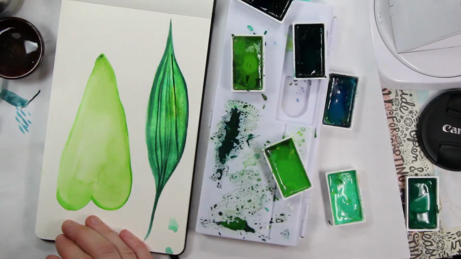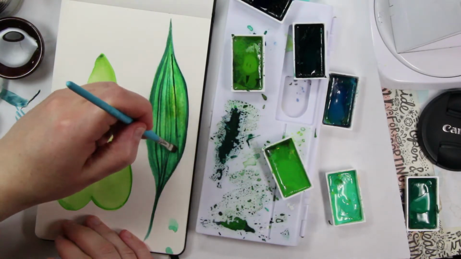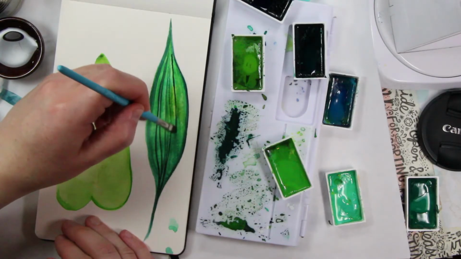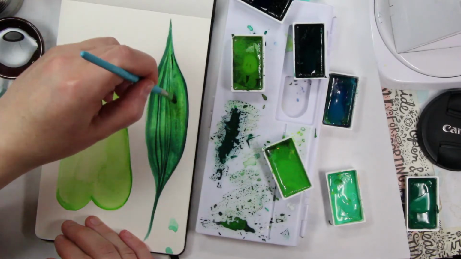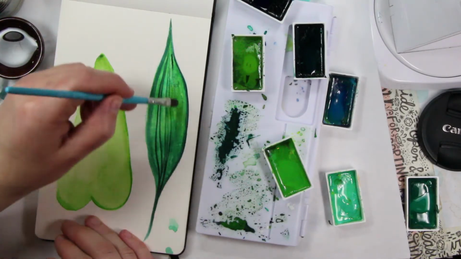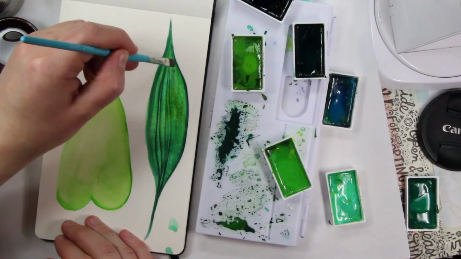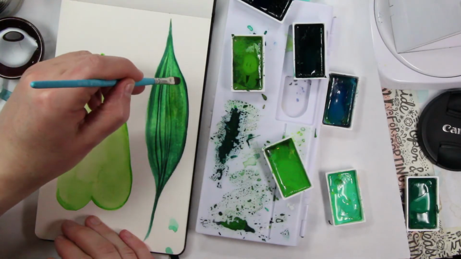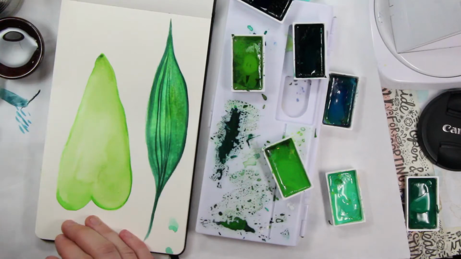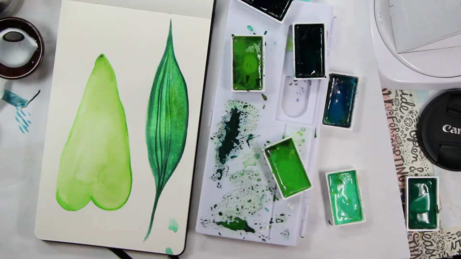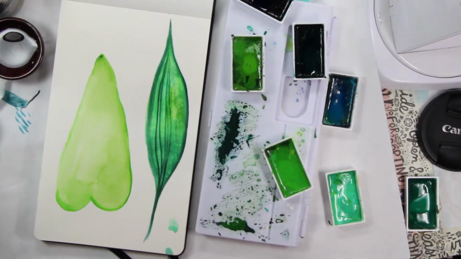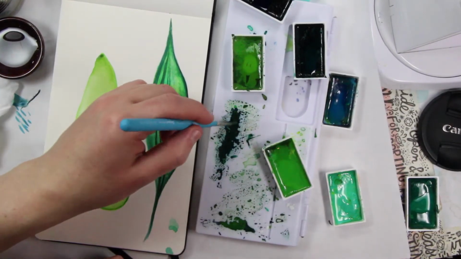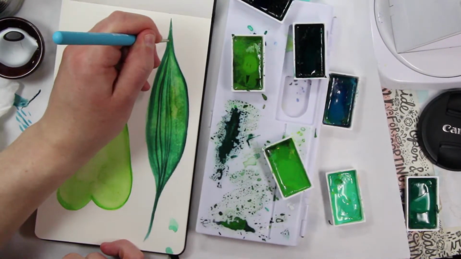Whoops. Okay, so we messed up. Just gonna go over this and pick this up. Messed up. That's okay. Let's do something crazy. That's also something I like to do. I love to pick up color with paper towel. It's just something I do. I don't know why, I just like to.